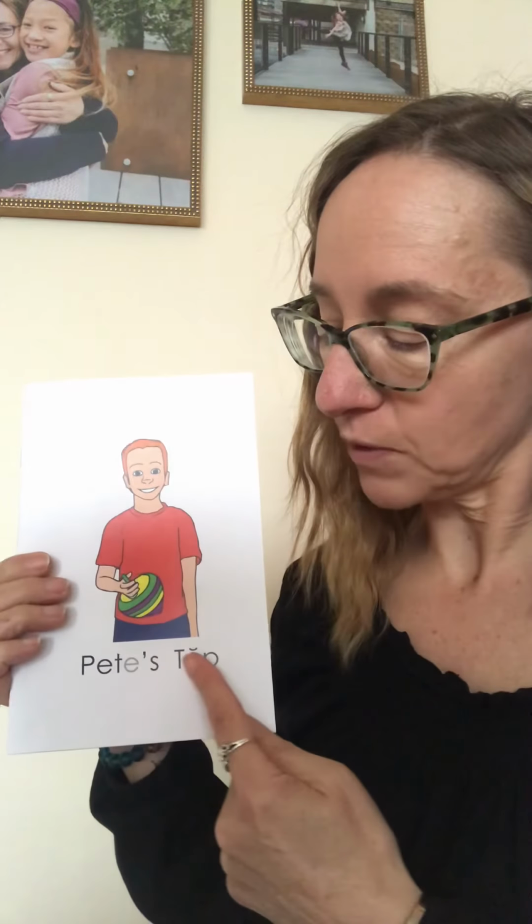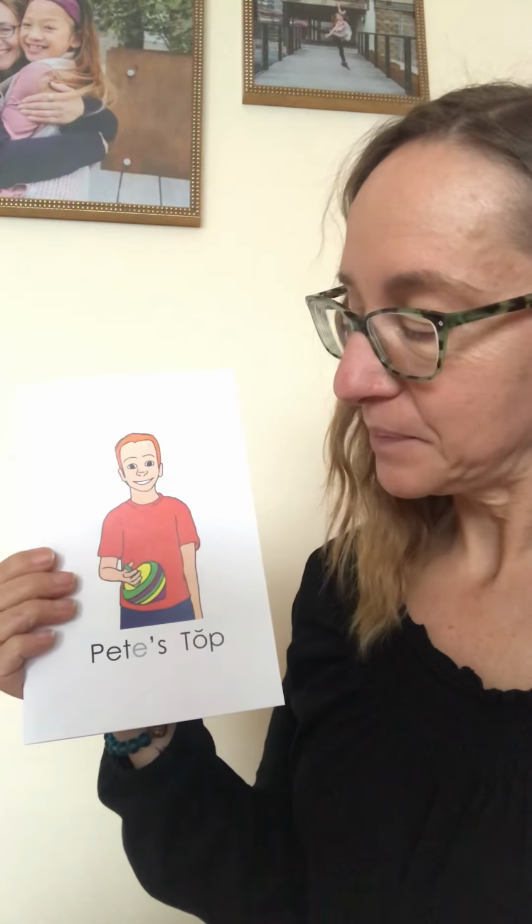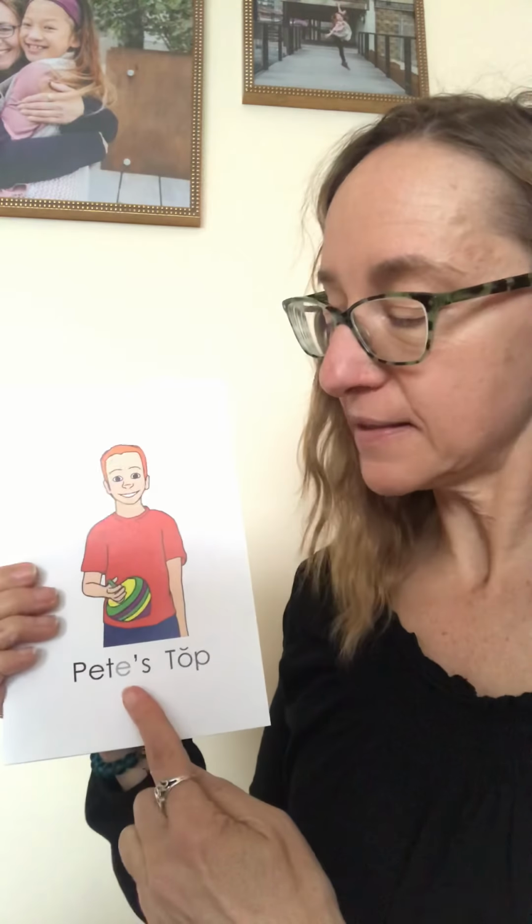So let's read it together. I'm going to say it and then you say it. So parents at home, when you're reading stories with your children, it's a good idea just to do a walkthrough, just to see what they already know, so you kind of know where you need to fill in. And then when I read, I try to point to the words so that they get used to that directionality of print. Pete's top. So I'm going to say it, you say it. Pete's top.